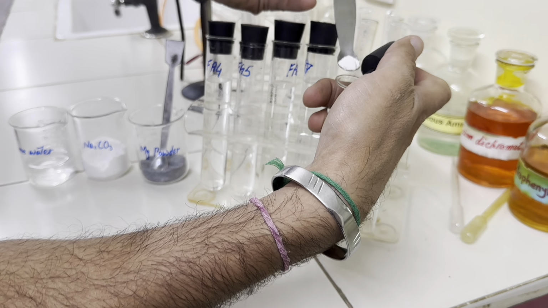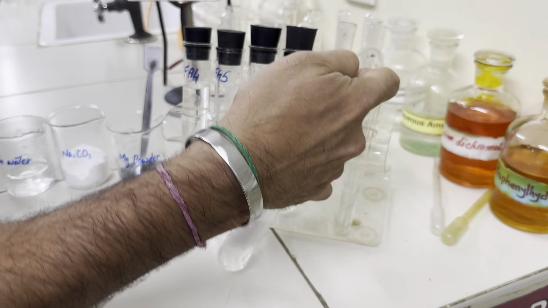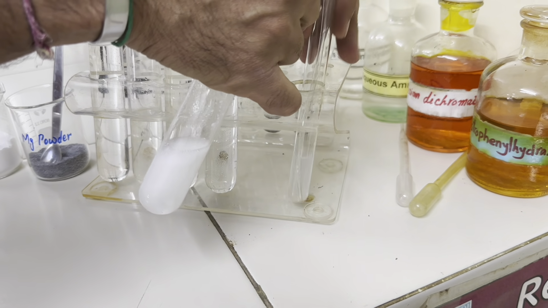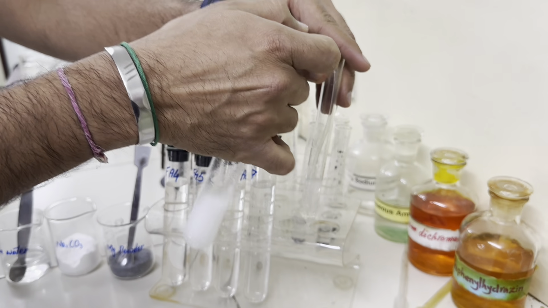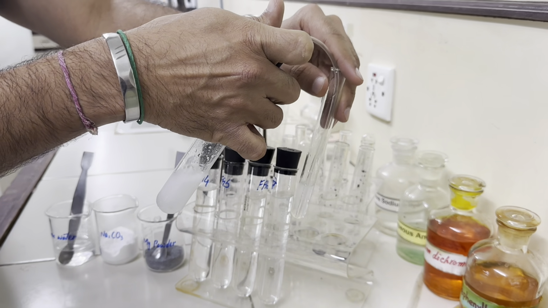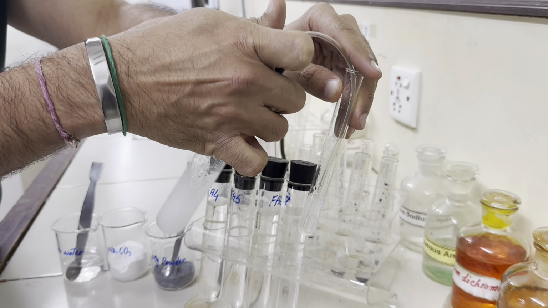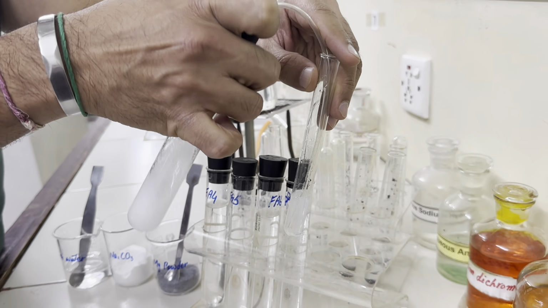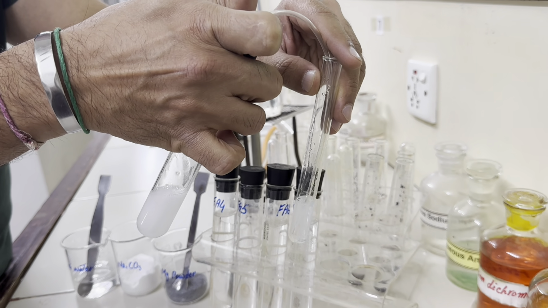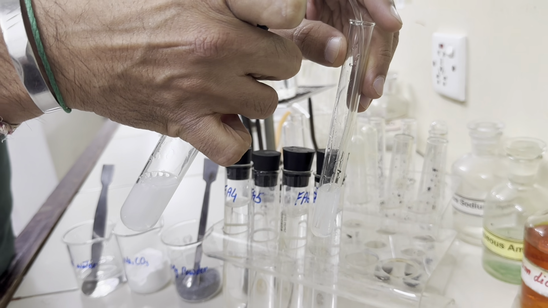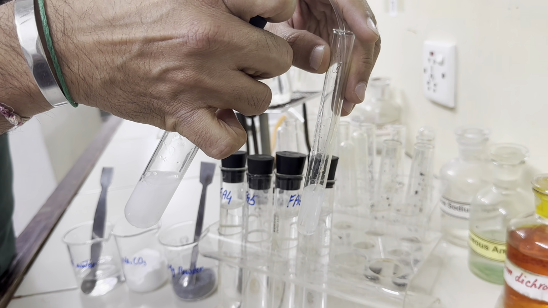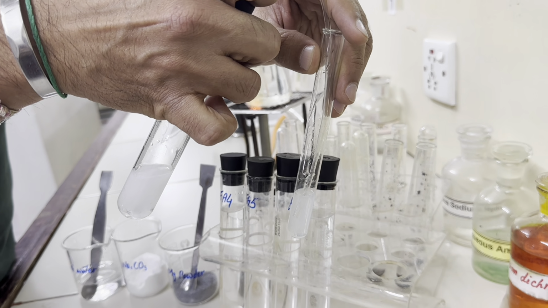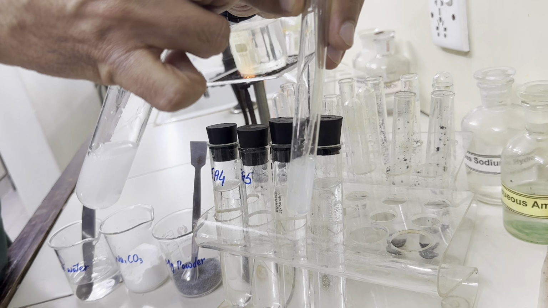Okay, so as soon as I have added sodium carbonate, I can see the gas is given off, and if this gas is passed through this lime water, the lime water we can see is gradually turning white. From a colorless solution, we can see the lime water has changed its color to a bit white. It means carbonate is confirmed, giving off carbon dioxide.